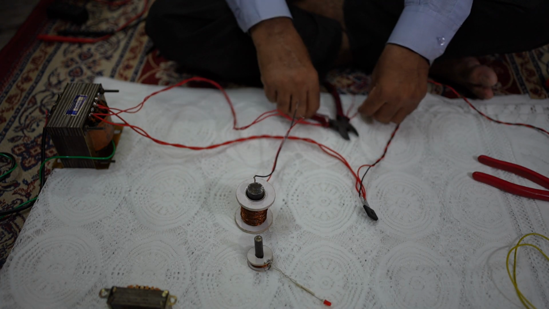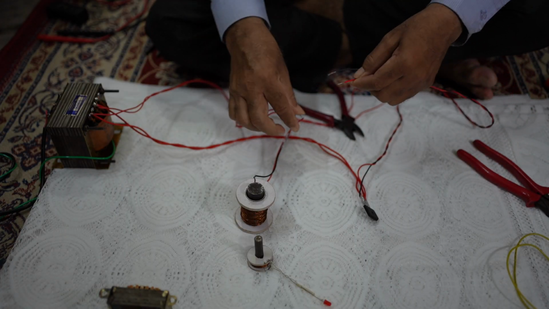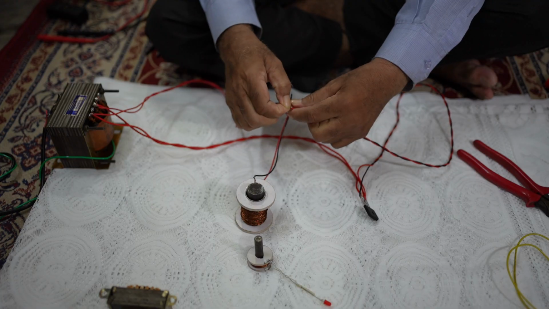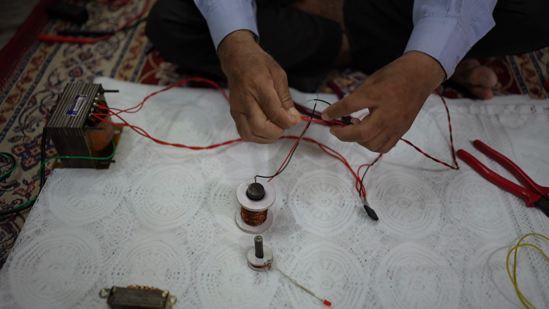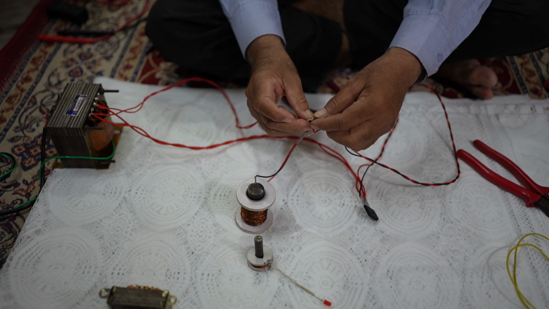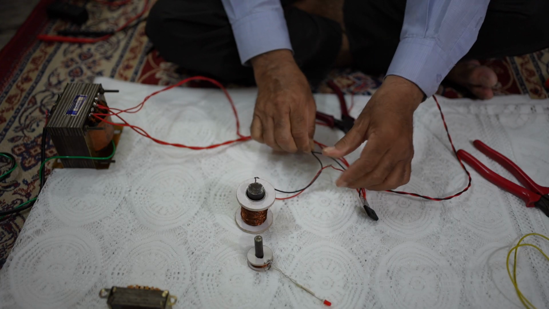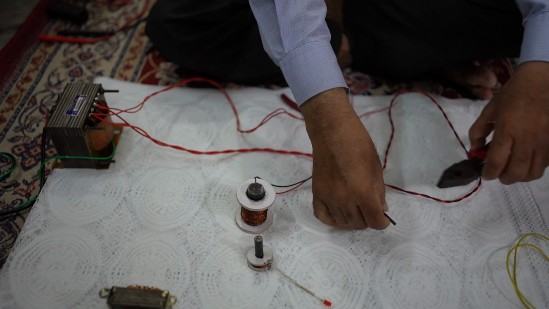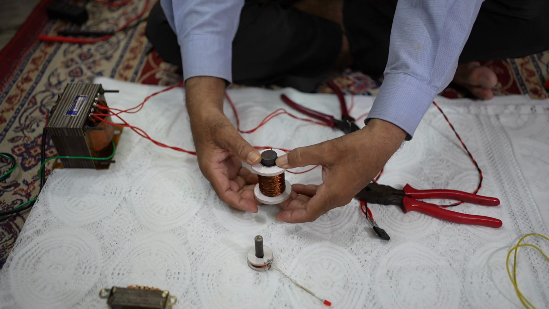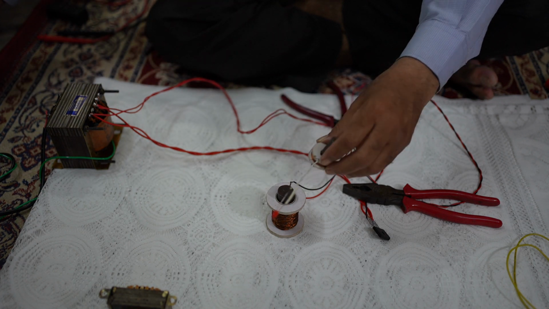So the same coil will be used, but the source will be DC now. So what I am to do now, I am to connect first. The red wire is positive and the black wire is negative. So after getting them connected, I will be providing the power and I will be doing the same experiment as I did before. Please be ready. I provide power input.